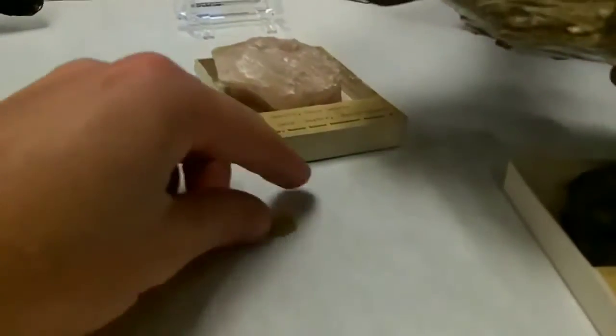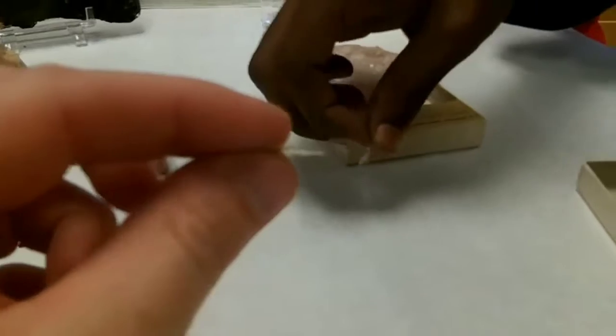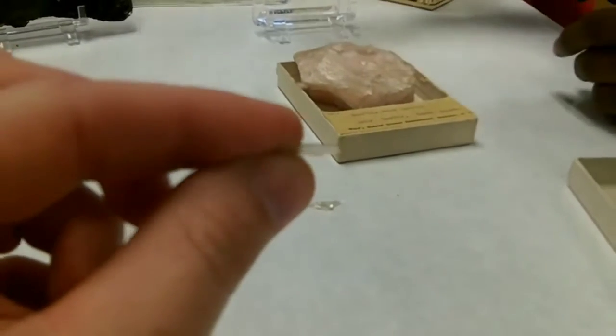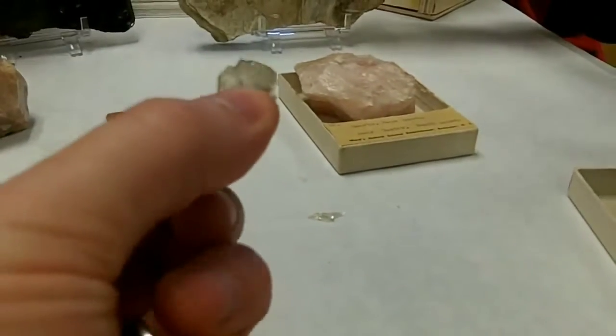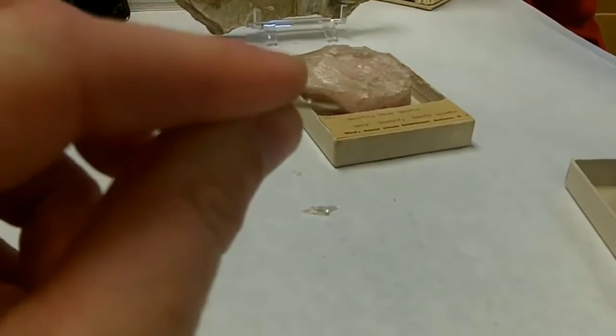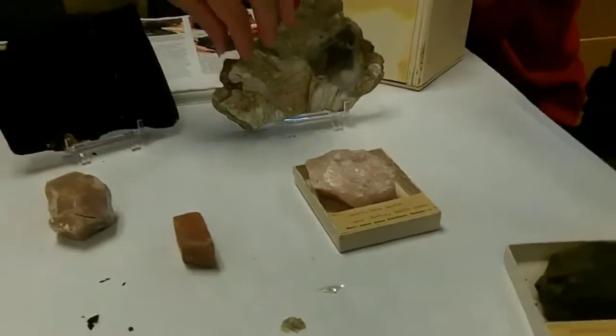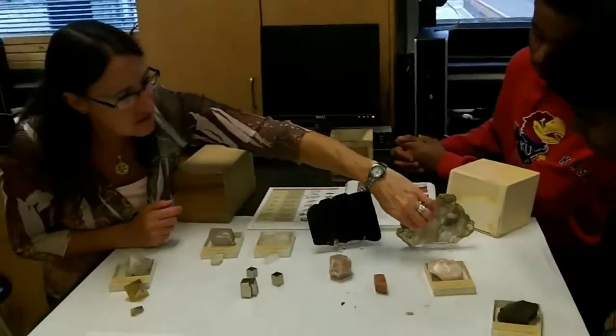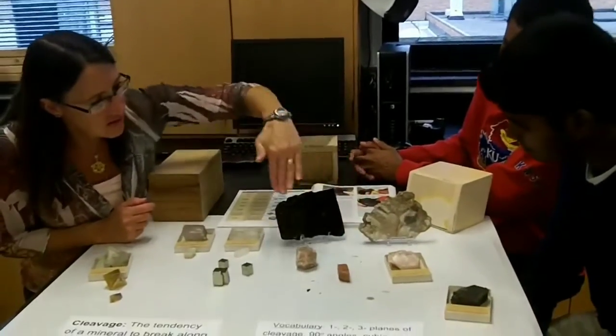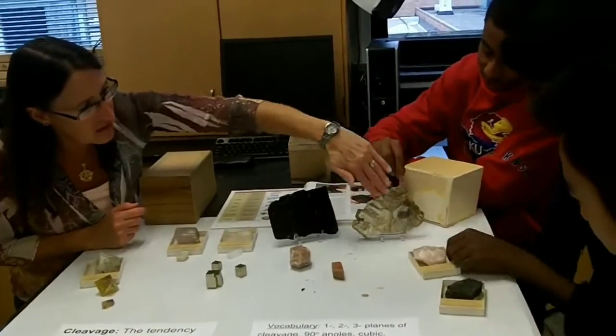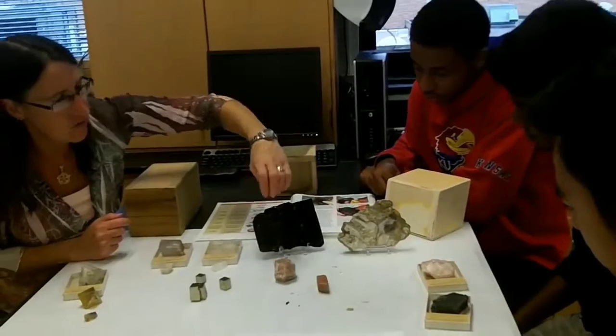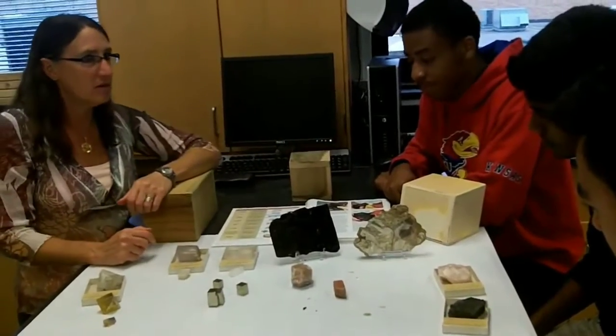You know what you just did? You just peeled it off. You just broke a bunch of bonds. And it broke just the way this black version of that same mineral broke, along that same plane of weakness. So here you can see the weakness, the weak plane is this way. The weak plane here is this way. That's why you can peel them off.